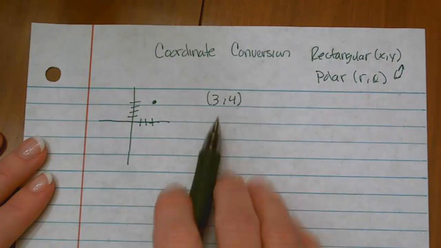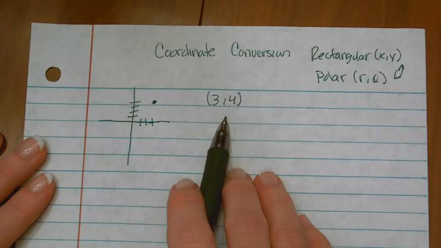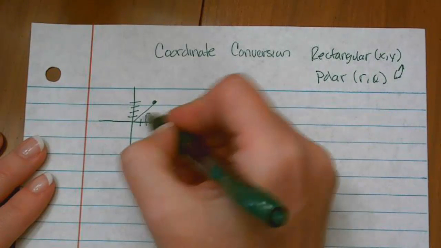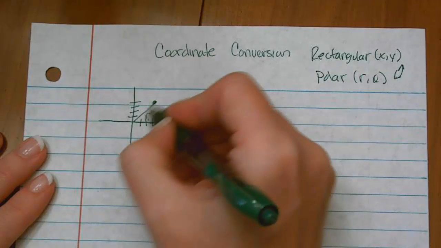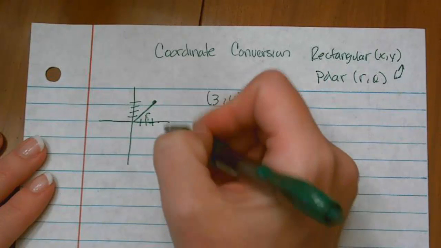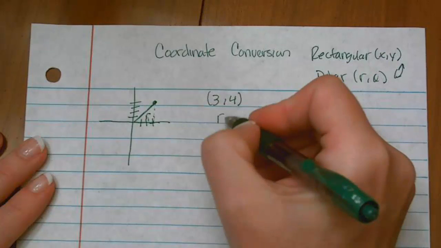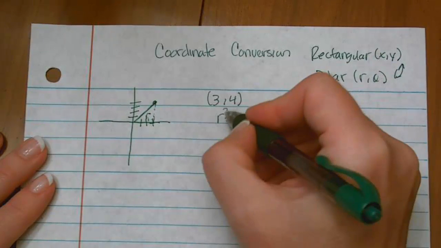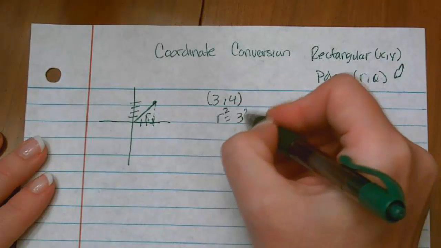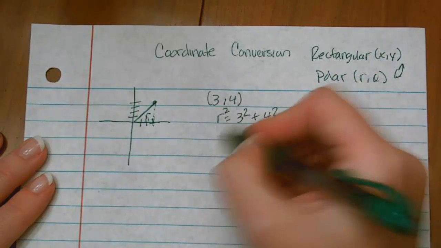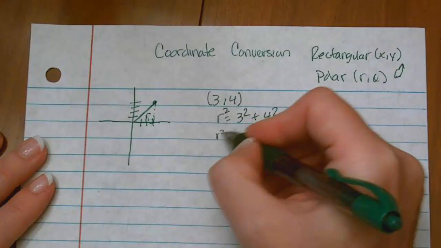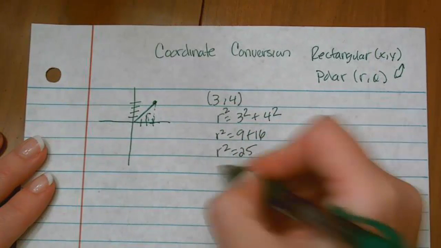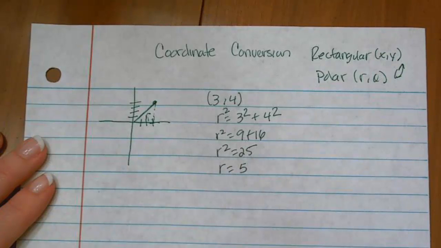Well, this is one way to think about it, but another way to think about it is, couldn't I figure out what that angle is and then what my radius distance is in order for it to be polar? So the radius is equal to just a Pythagorean theorem problem. The radius squared is equal to 3 squared plus 4 squared. Most of you hopefully will see it's a Pythagorean triple, but we get 9 plus 16. R squared is equal to 25, and because we're dealing with distances, R is equal to 5.